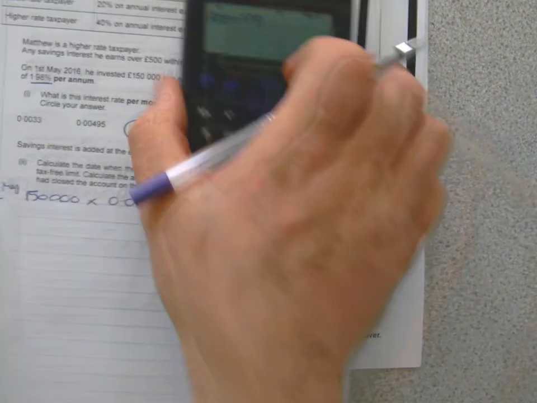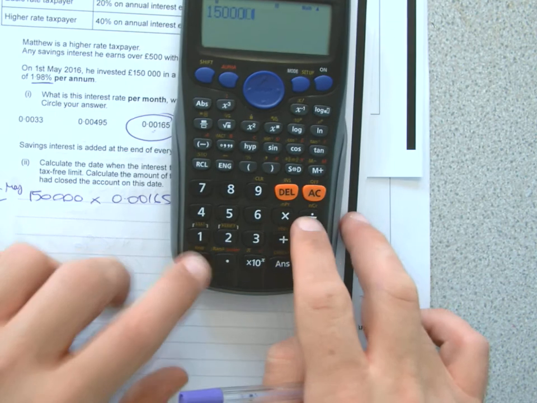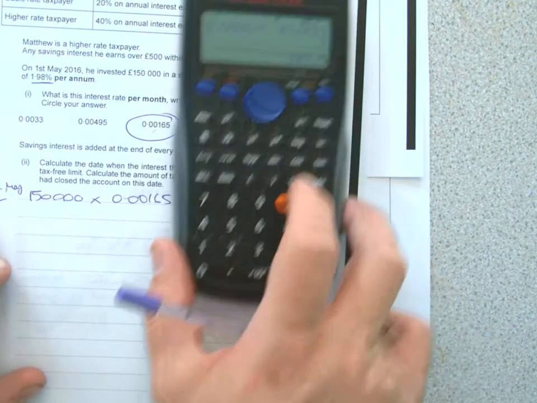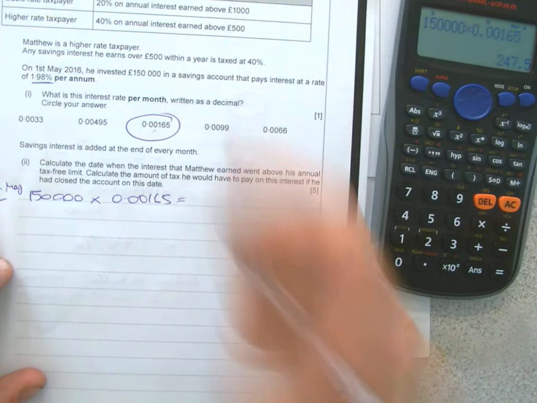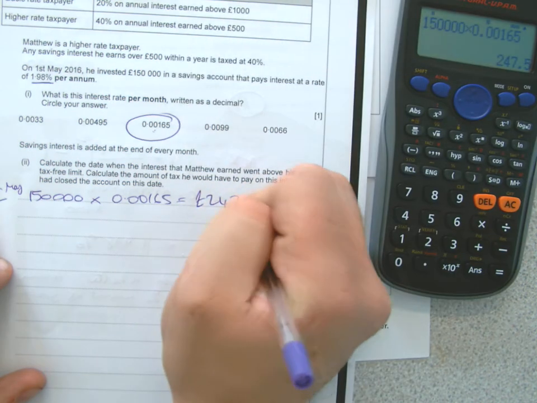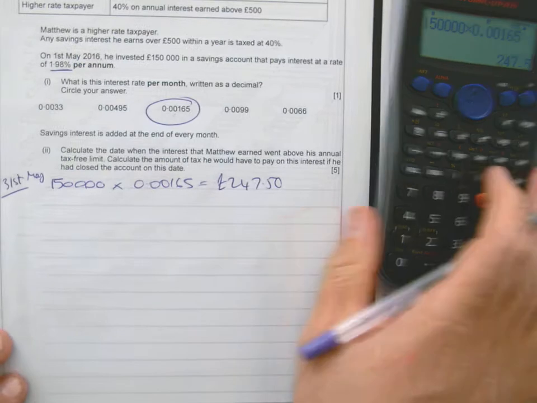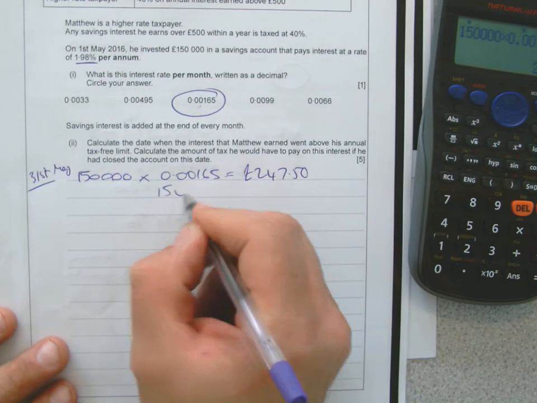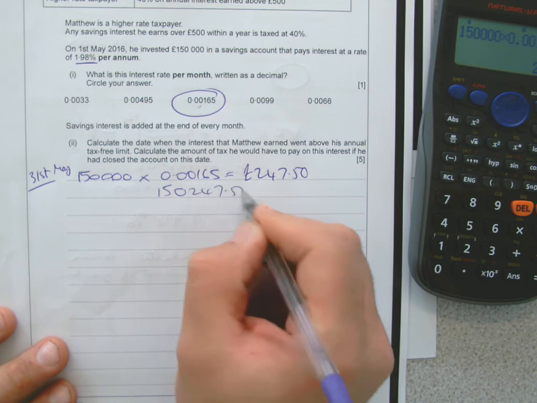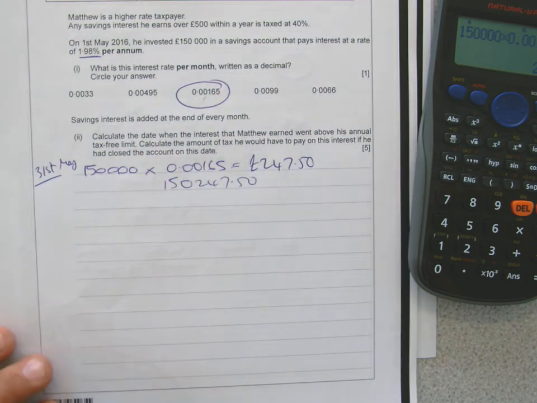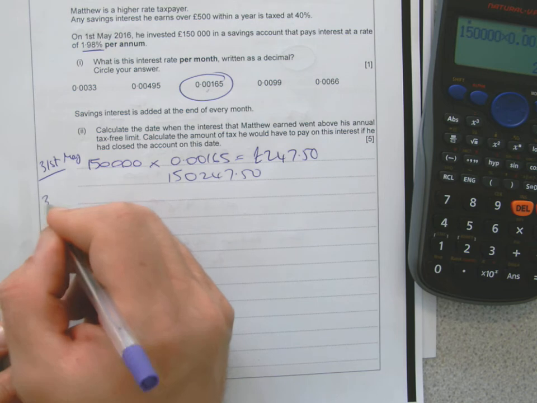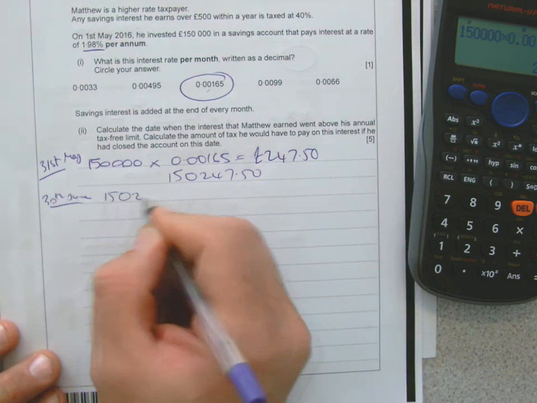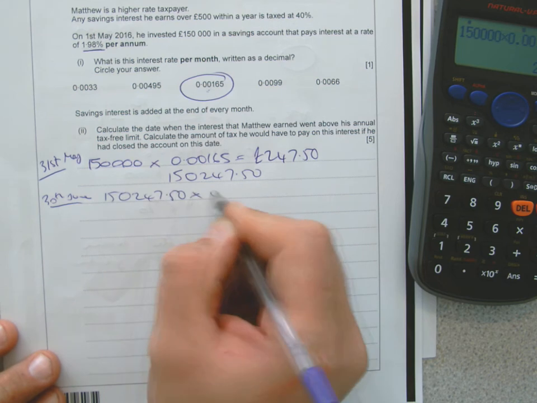So we could use this, because this is a decimal already. He would get this amount of interest. So let's see what that is: 150,000 times 0.00165, and you get £247.50. That's how much interest he's earned. That goes into his account, so he will now have £150,247.50 on 31st of May. If you go another month later, to the 30th of June, there's this amount now, and again you'll get paid this interest rate.